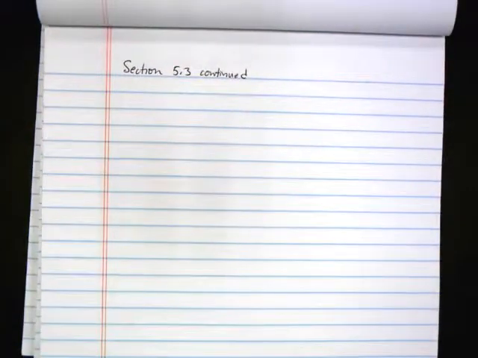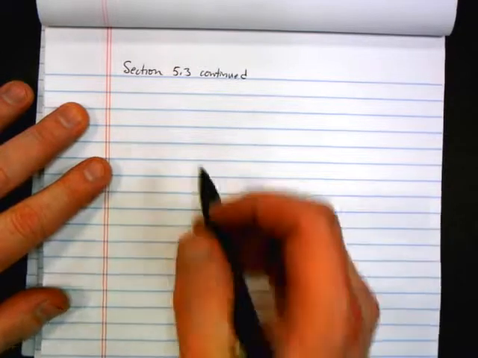Yesterday we were in section 5.3. We were close to done, but not quite done, so let's finish that one up first, and then we'll move on to 5.4. So here's where we were yesterday in 5.3.